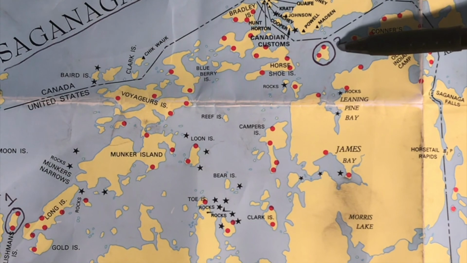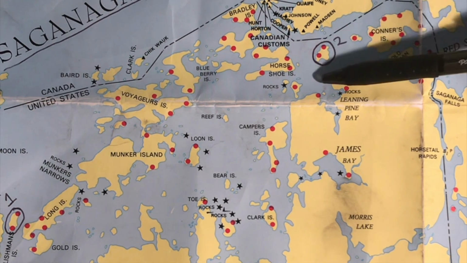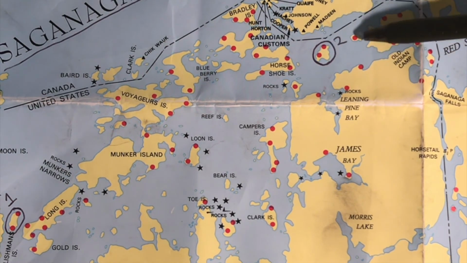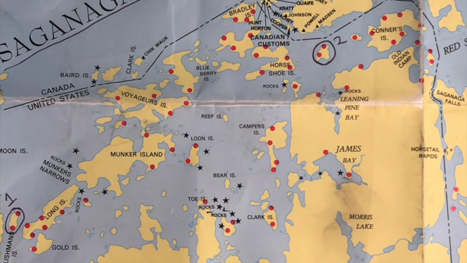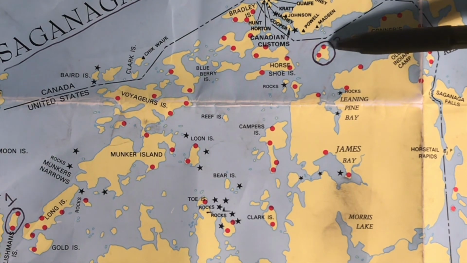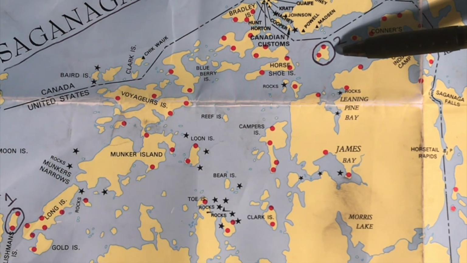So we set up tents, made a homestead here for the night, and a couple of us went over and double checked Connor's Island and this little one just to see what it was like, but no dice. So we landed earlier than we had expected. We hung out here and swam.